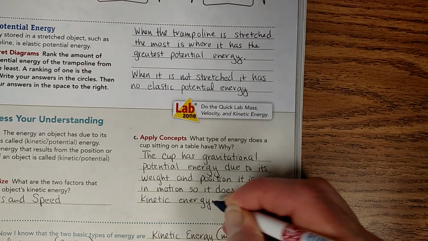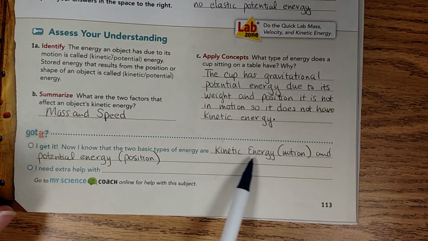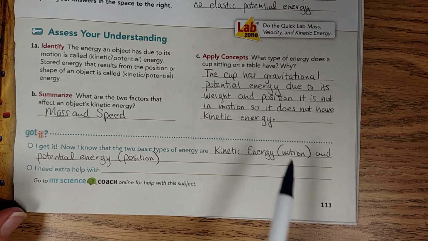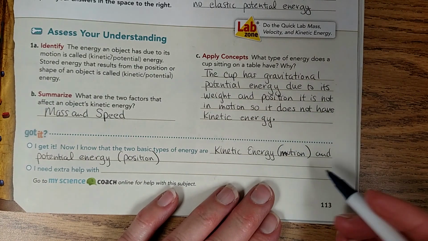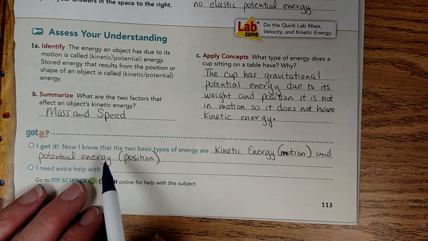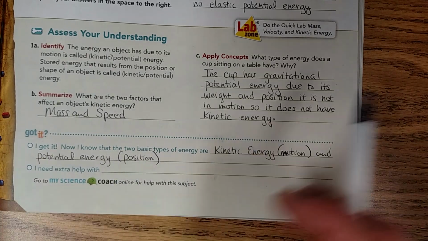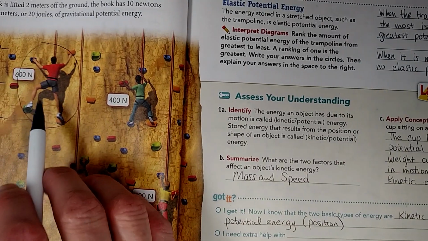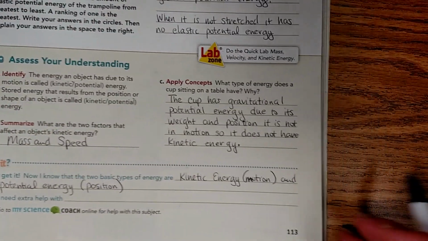So those were the 2 differences. Now I know the 2 basic types of energy. The kinetic energy is the one of motion, M-O-T-I-O-N, and the potential energy is the one that will give us greatest distance on gravitational, like potential energy is your position. Good job.